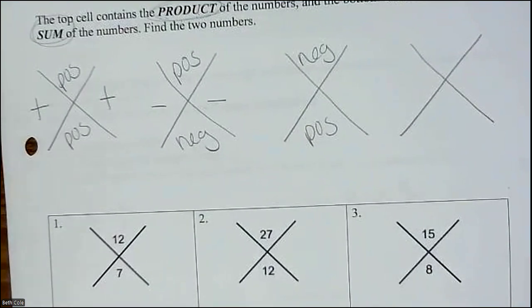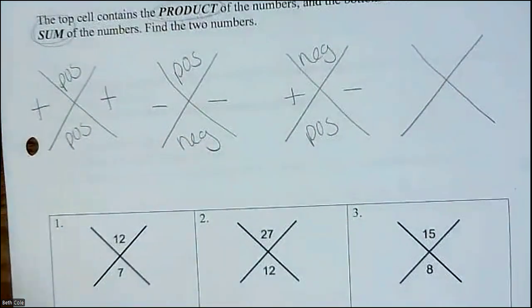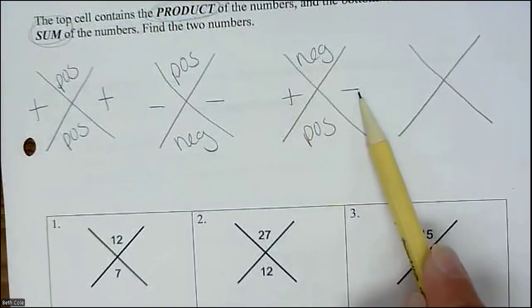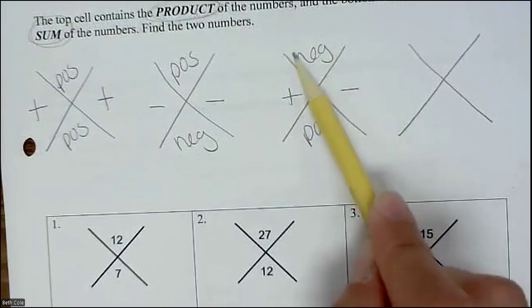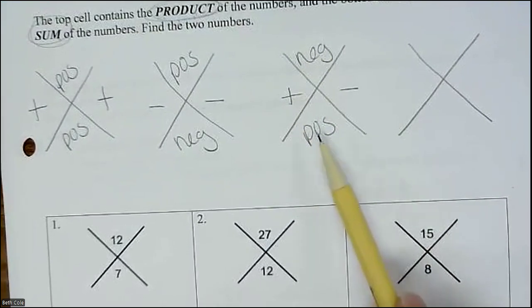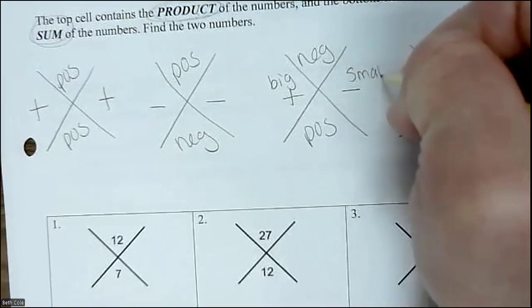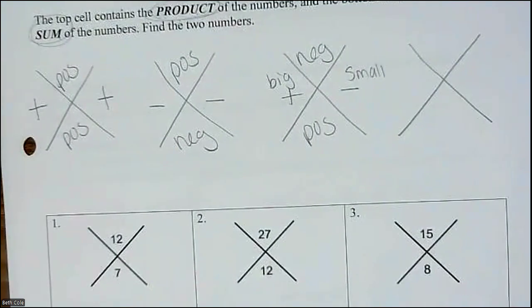If the top number is negative and the bottom number is positive, hold on, I'm gonna explain it, just wait. If the top number is negative, you need 1 of each because a positive times a negative is how you get negative. Are you with me there? Now, if the bottom number is positive, that means the bigger one needs to be positive and the smaller one needs to be negative.